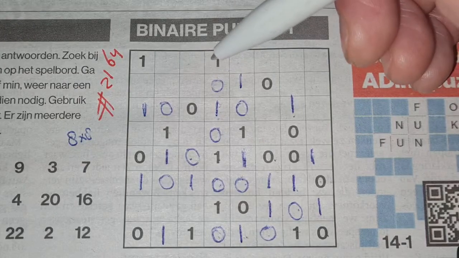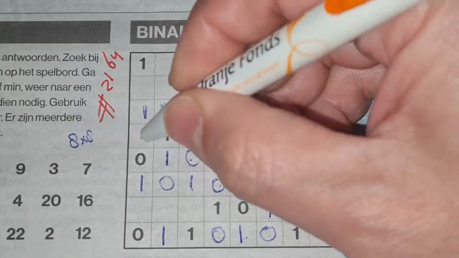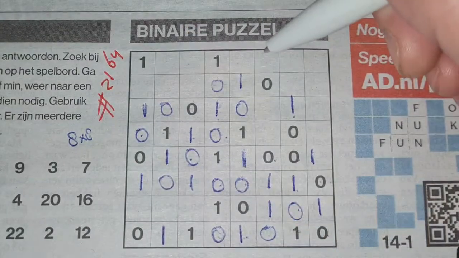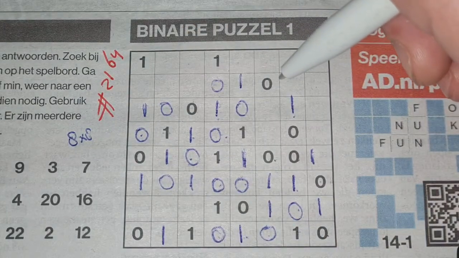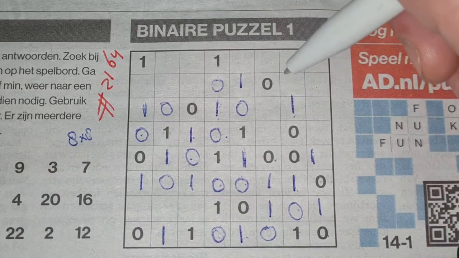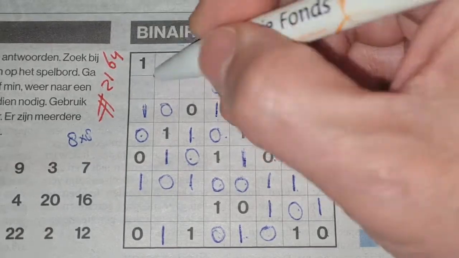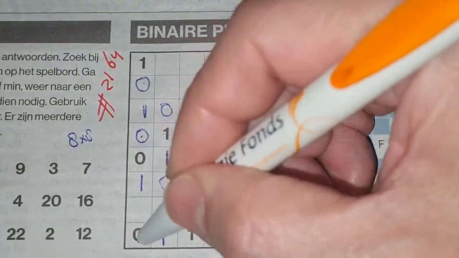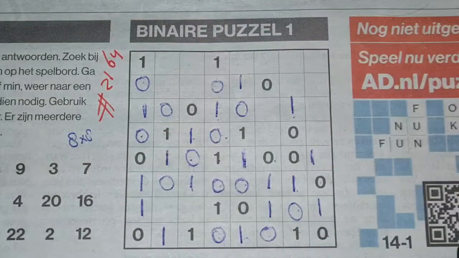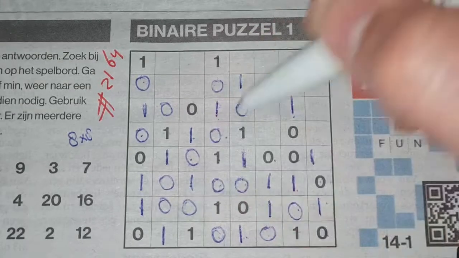Then between 2 O's comes in 1. Double 1, here no, there no. Between 2 ones comes an O. Now we have 4 O's, so the rest are ones. We have now 4 ones, so the rest are O's.